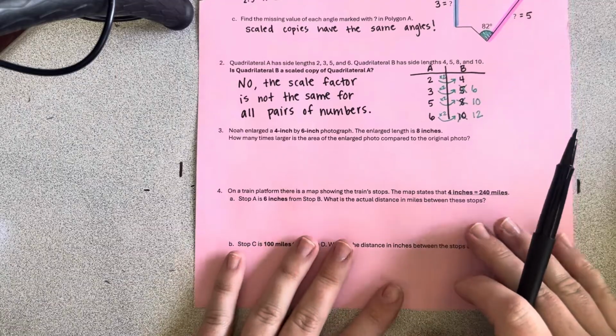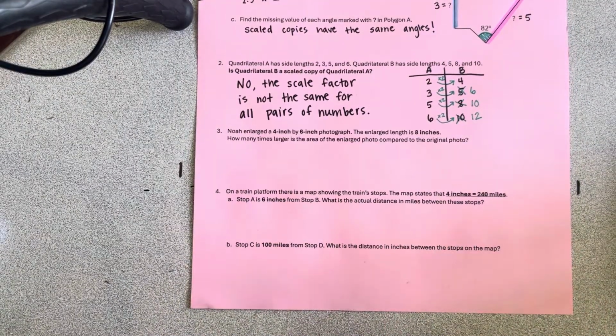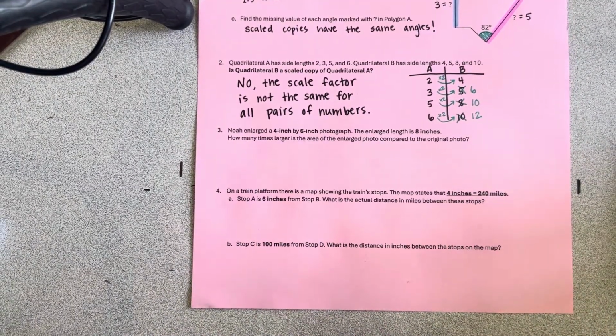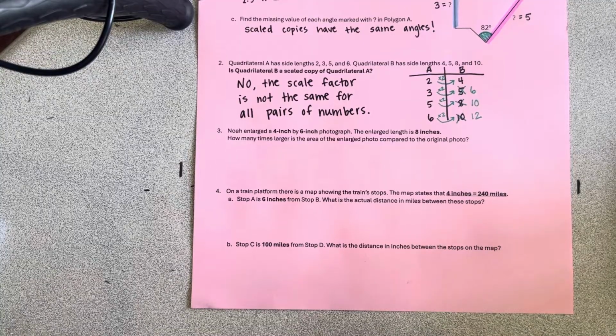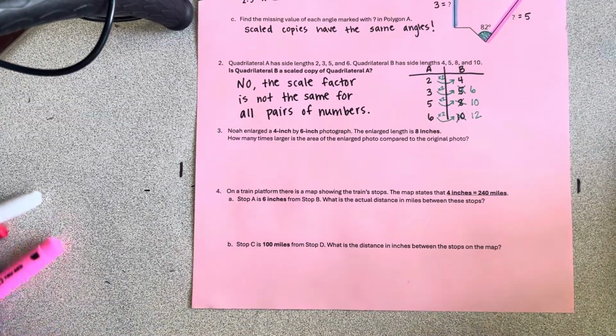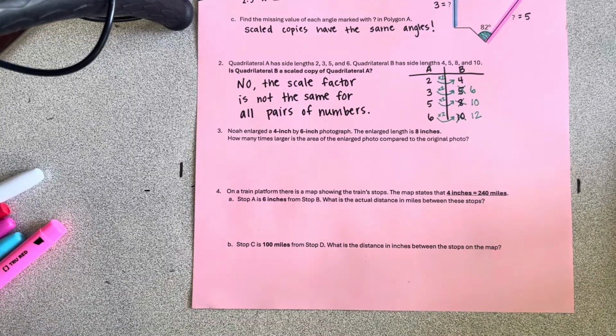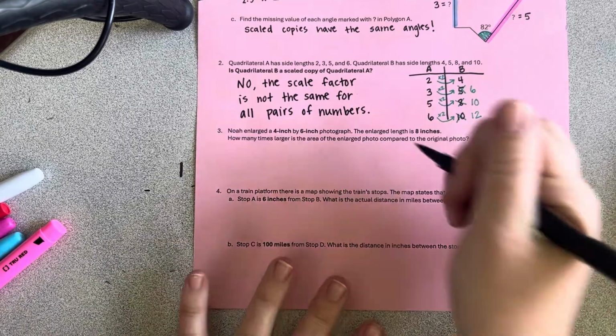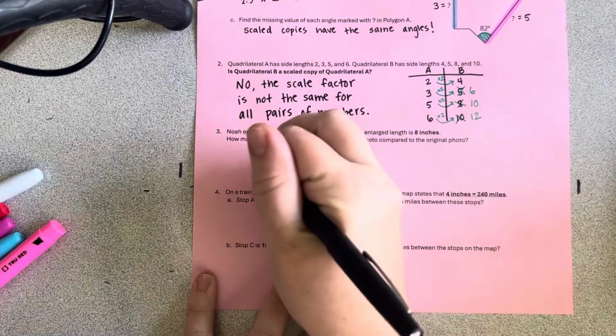Number 3, Noah enlarged a 4-inch by 6-inch photograph. The enlarged length is 8 inches. How many times larger is the area of the enlarged photo compared to the original photo? So if I look at my original, it was 4 inches by 6 inches. Then the enlarged length is 8 inches.